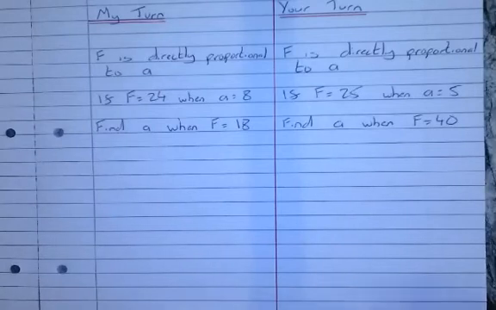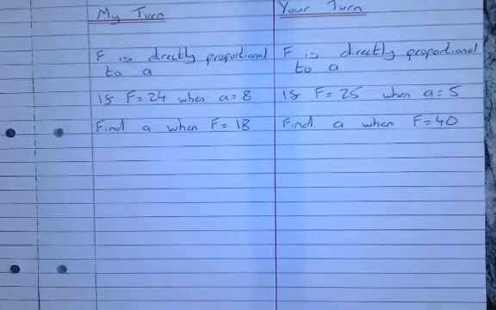Okay, so today we're looking at direct proportion. So the question: f is directly proportional to a. All that means is that there is a relationship between f and a. In other words, as one increases, so does the other in the same proportion each time.